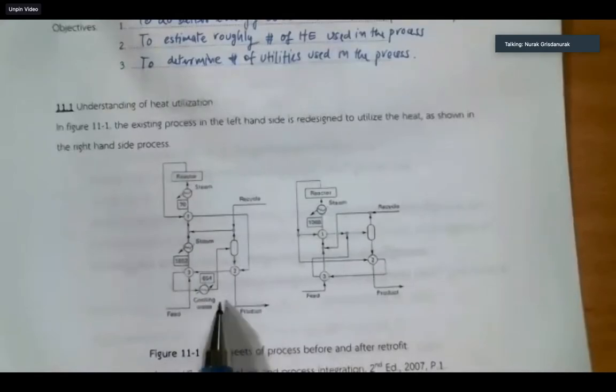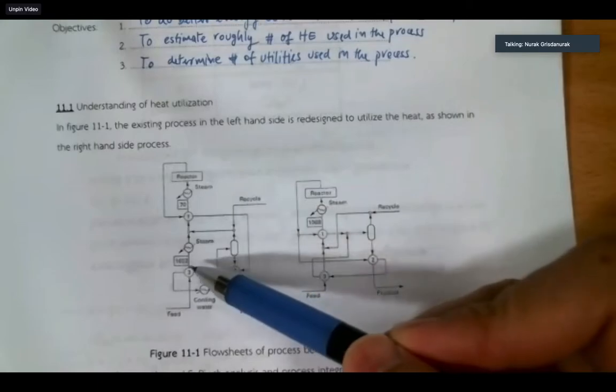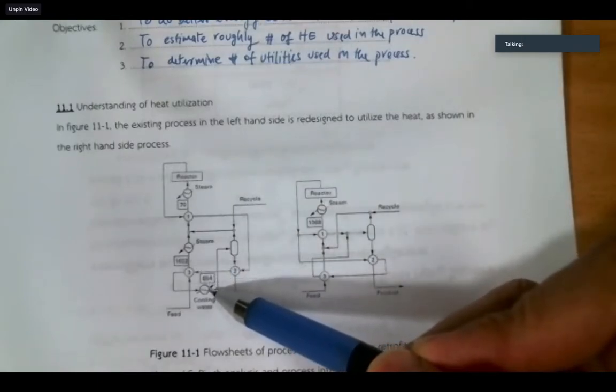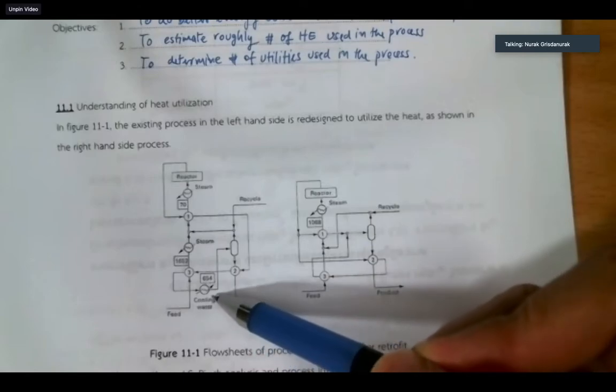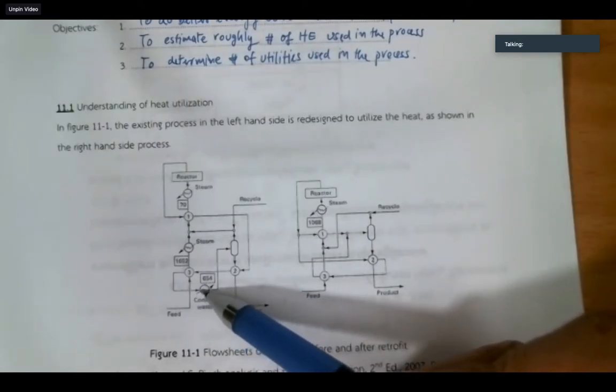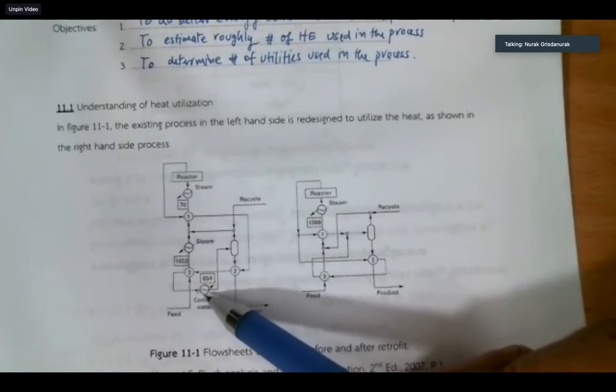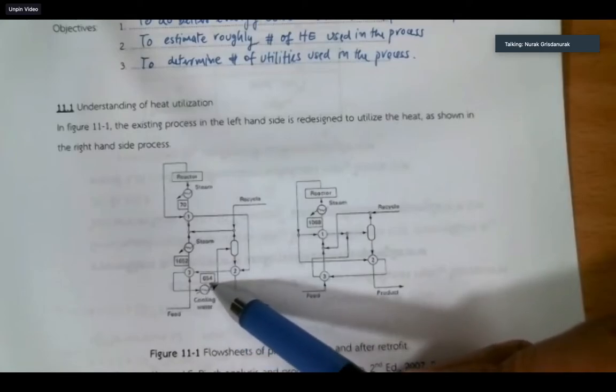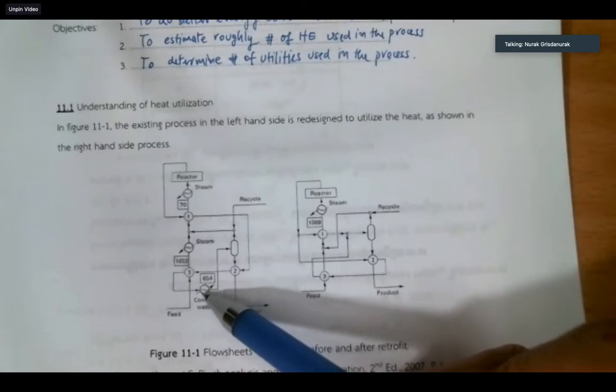The diagram on the left-hand side. You can see that some cooling system is required. It means you have a cooler, right? One cooler. The sign like that tells us about an individual unit. So what I need is cooling water, right? Cooling water to remove the heat.